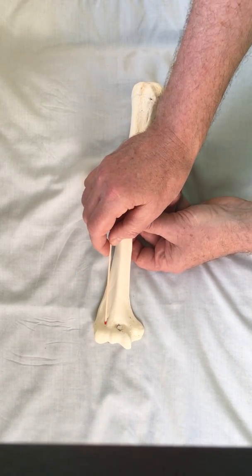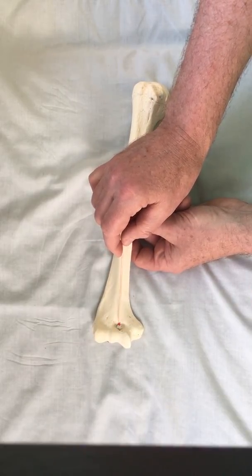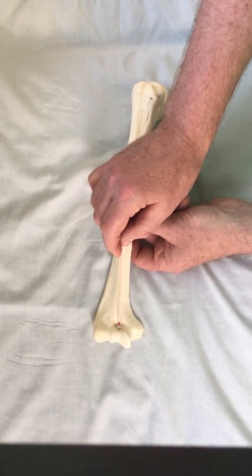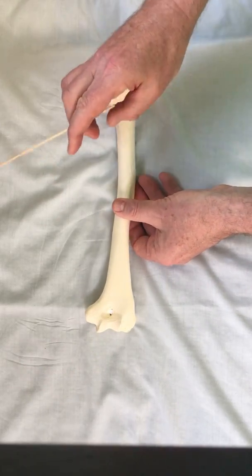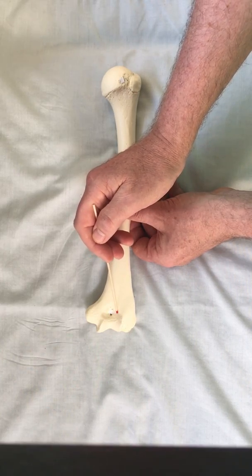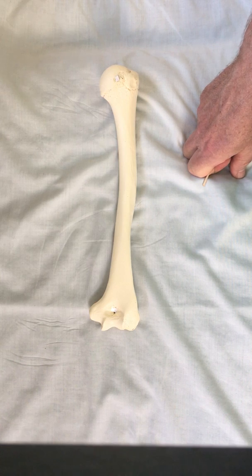We have the radial fossa, where the head of the radius comes in. And then we have the coronoid fossa, where the coronoid process of the ulna comes in. If we just turn this over and look at a posterior view, this is a somewhat deeper fossa. This is the olecranon fossa, for the olecranon process of the ulna.